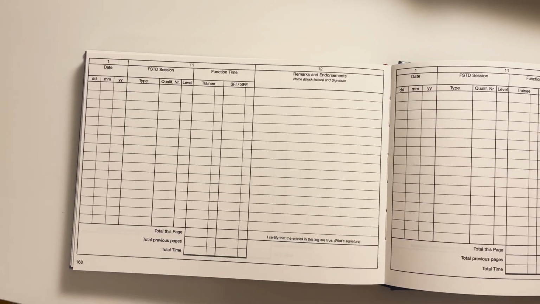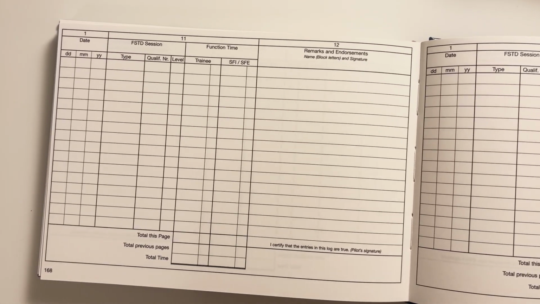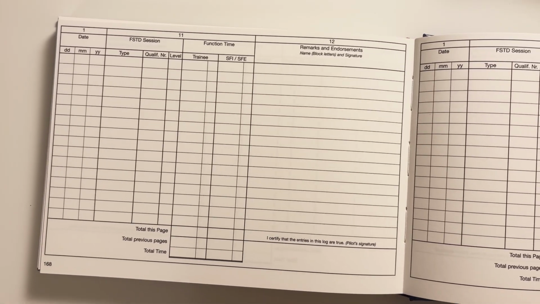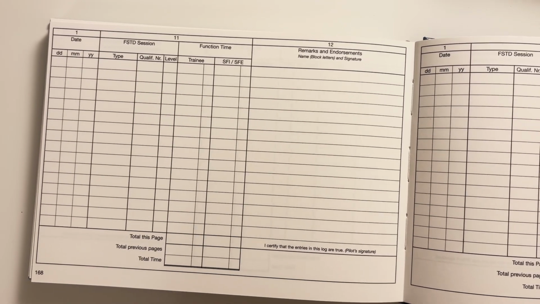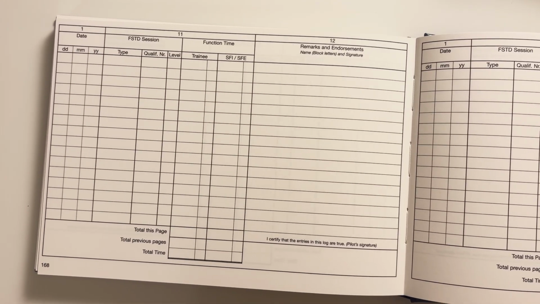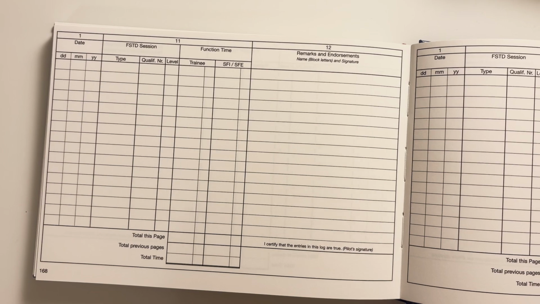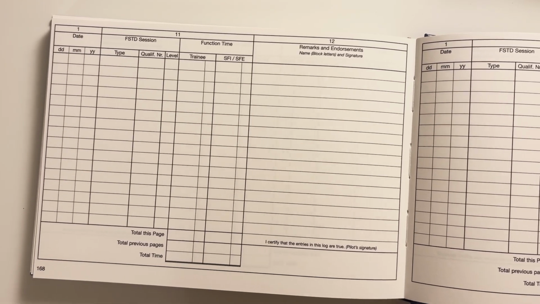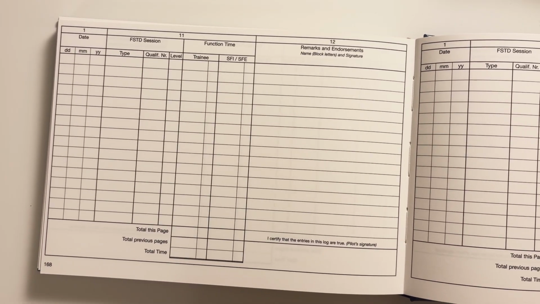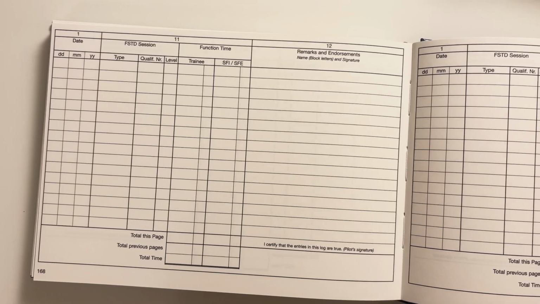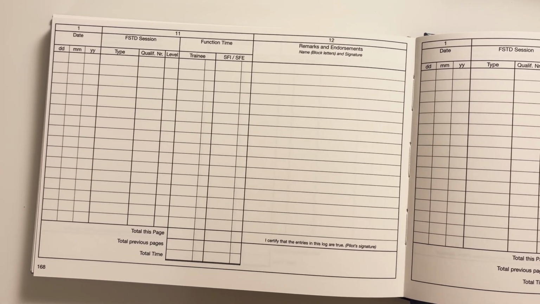Column 11 is about simulator time, and it works essentially in the same way as you would log your flight time. You again have a column 1 to write down the date. Then in column 11, you specify the type of simulator and whether you were a trainee or an instructor or an examiner. And you also have a column 12 to write down any remarks or endorsements.